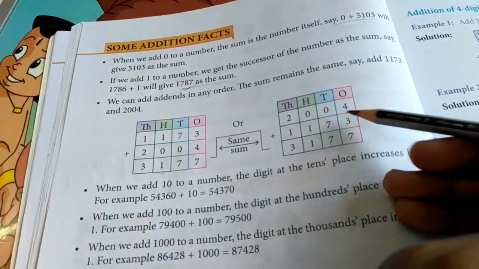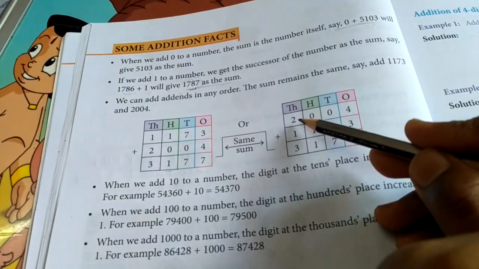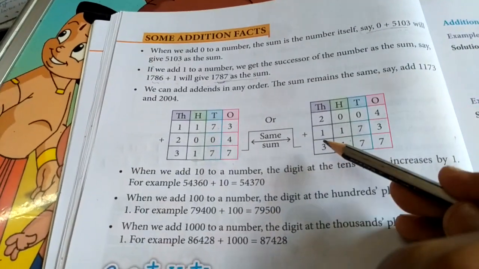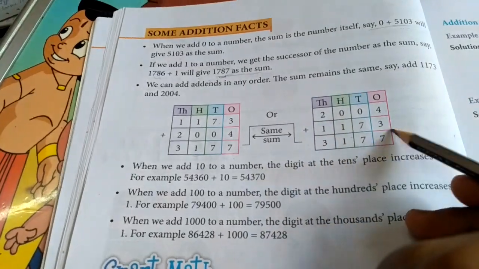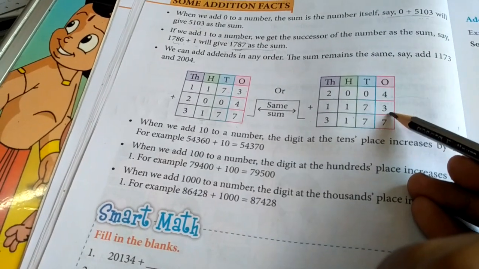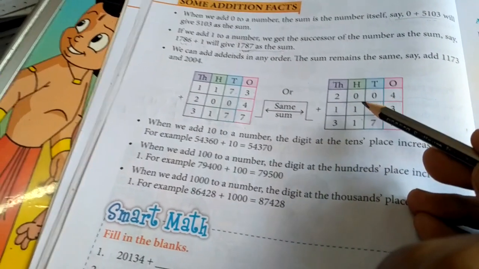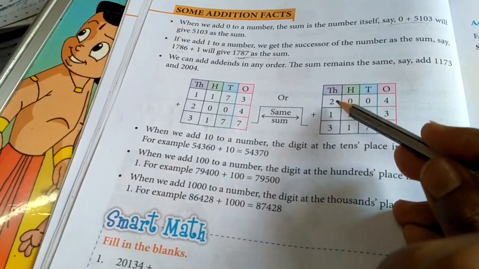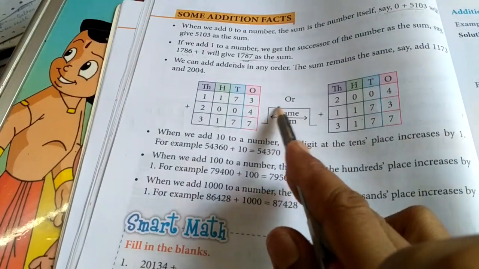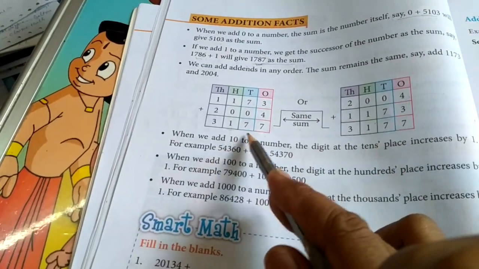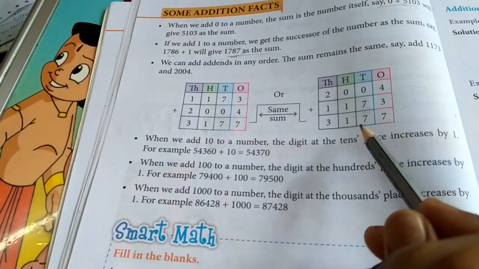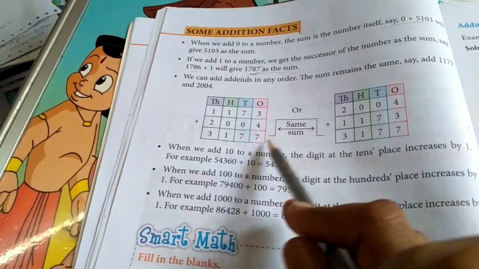Now, first we have written the bigger addend 2004, and then the smaller addend 1173. Let's check the sum. 4 plus 3, 7; 7 plus 0, 7; 1 plus 0, 1; and 2 plus 1, 3. Oh yes, the result is the same. As you can see, same sum. So in both cases, the result or the sum is the same.